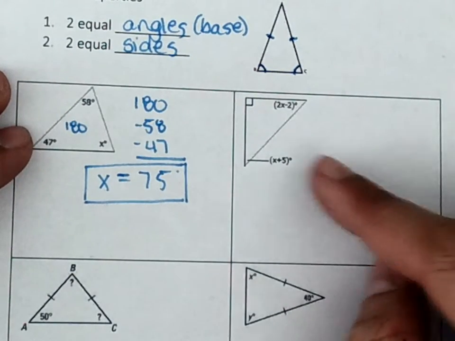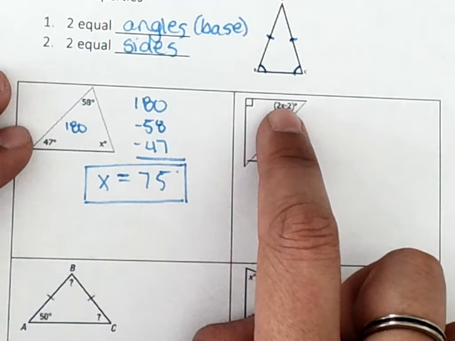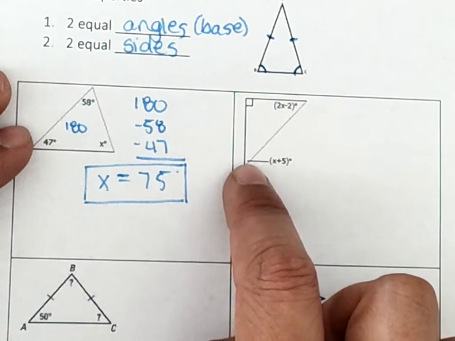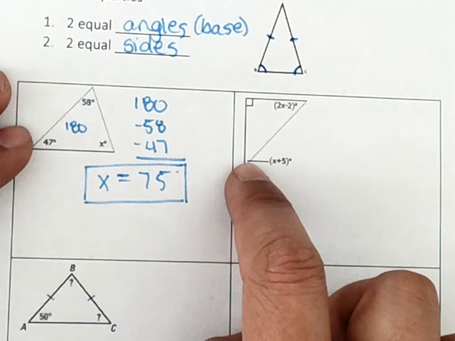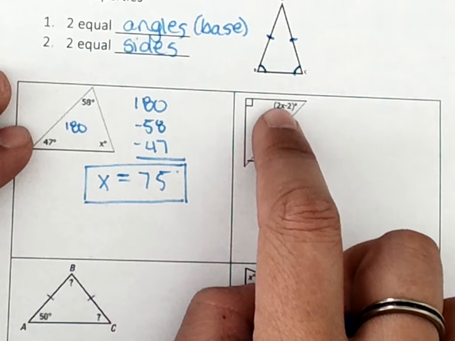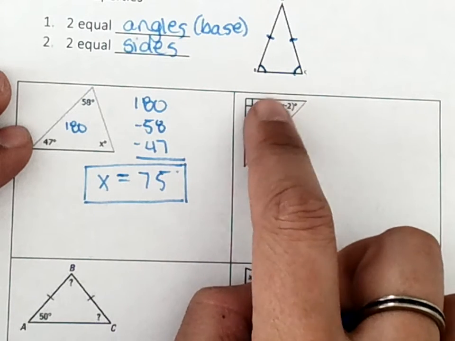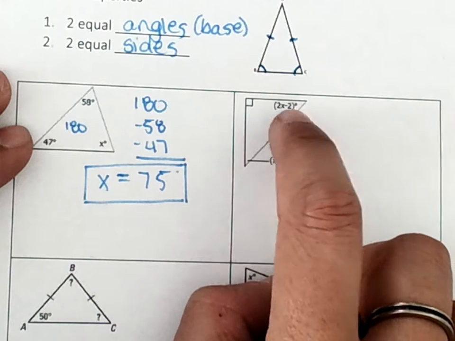In the second problem, we're looking at a right triangle, and instead of having numbers, we have expressions where there are angles. So in this case, if we wanted to figure out what x was, x is in this expression and in this expression. An expression represents a value, but we don't know what the value is.